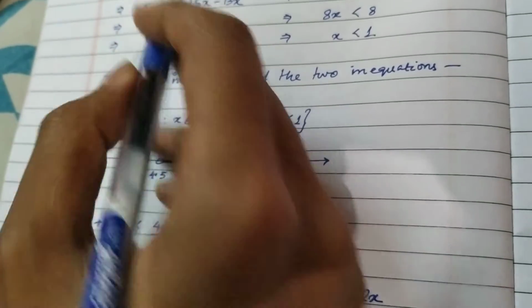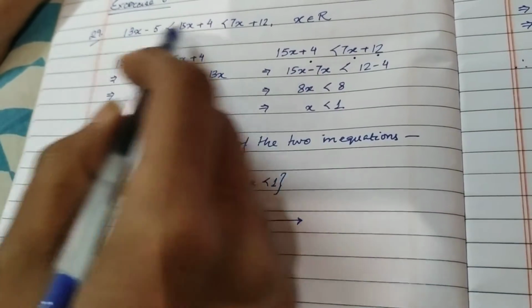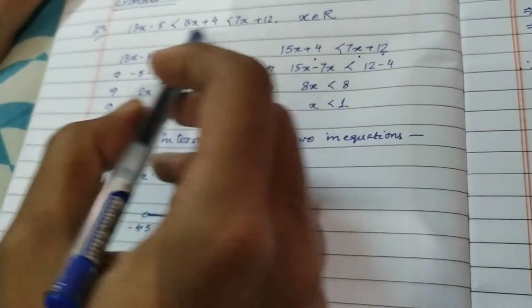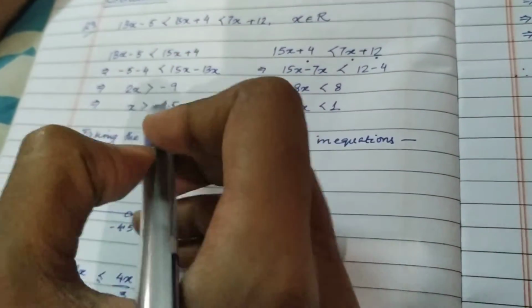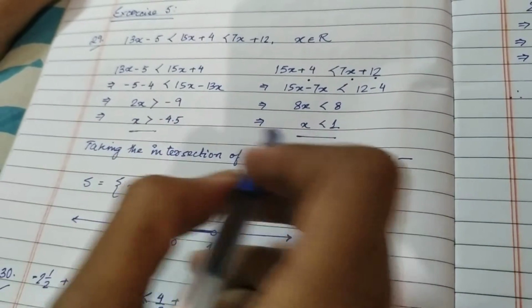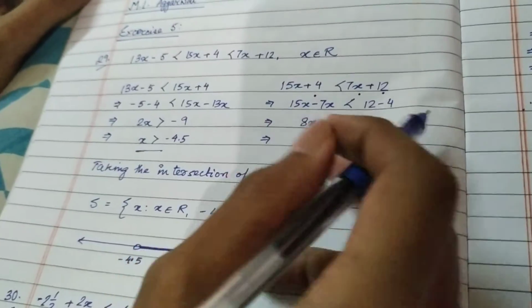Now both of these inequations are two different parts of the original combined inequation. So for x to satisfy this whole condition, this condition and this condition both have to be satisfied simultaneously. So you take the intersection of both these conditions.